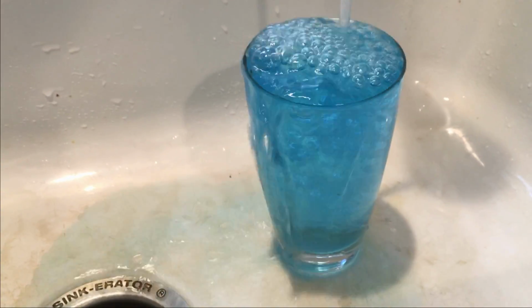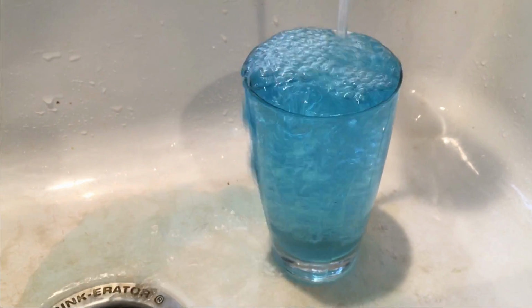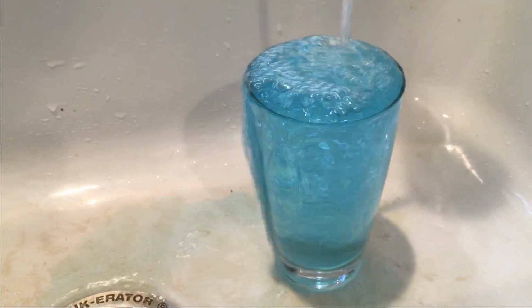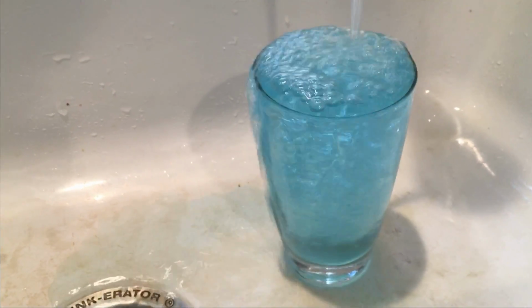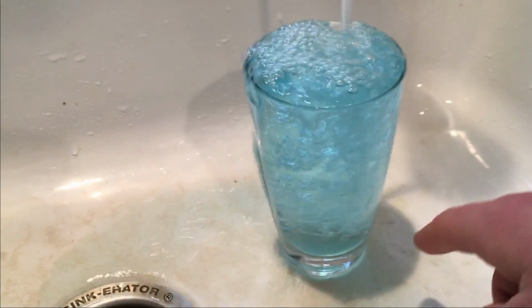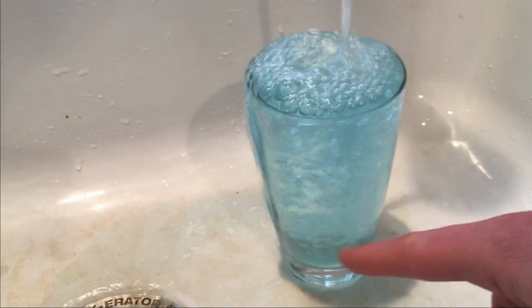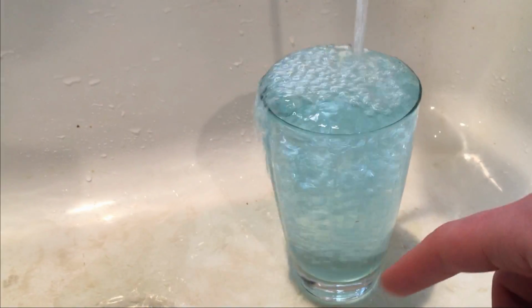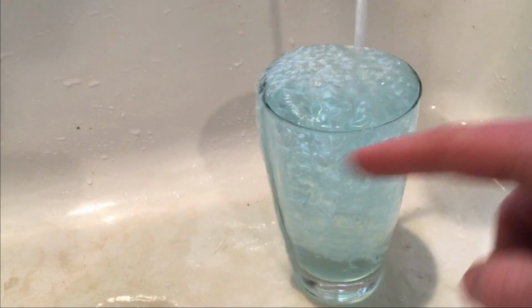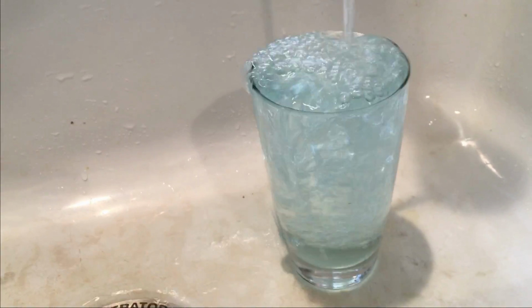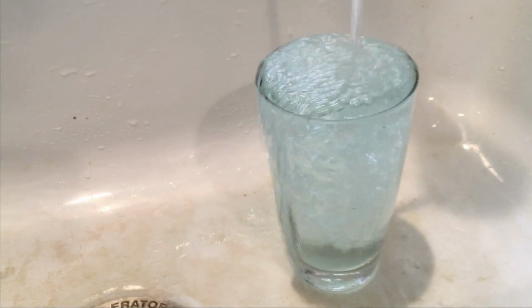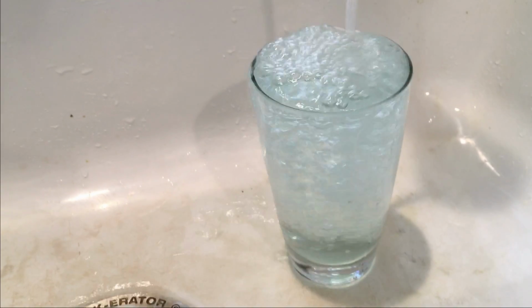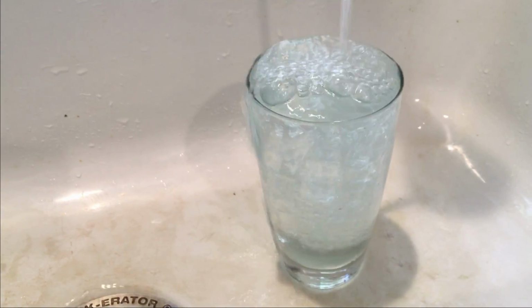You can see the color's getting lighter, it's getting clearer. But it's taken a while for all of that blue to go away because it's mixing. There's always a little bit of the old stuff left, and eventually it will take some amount of time before all the old blue stuff is gone.